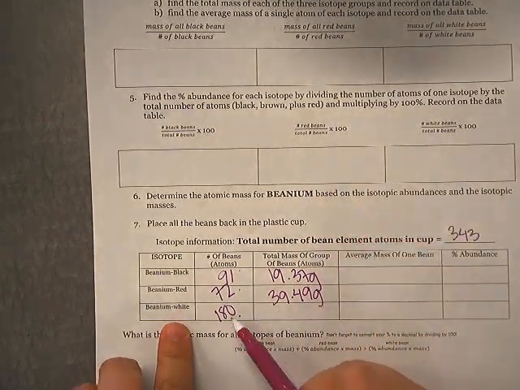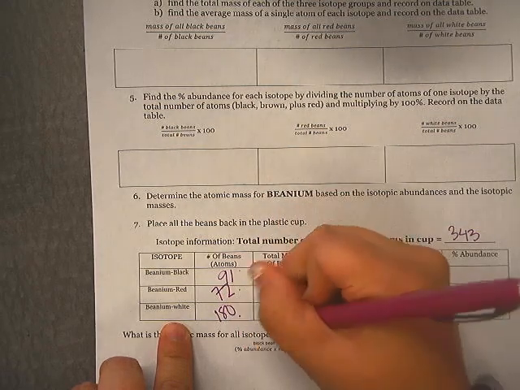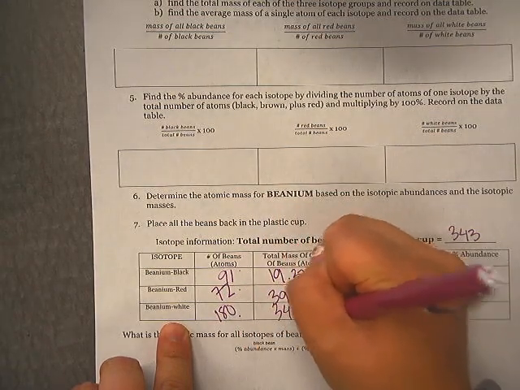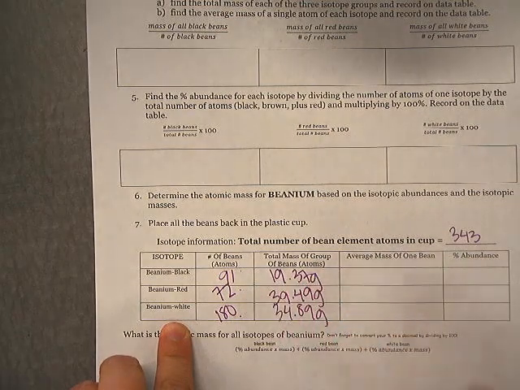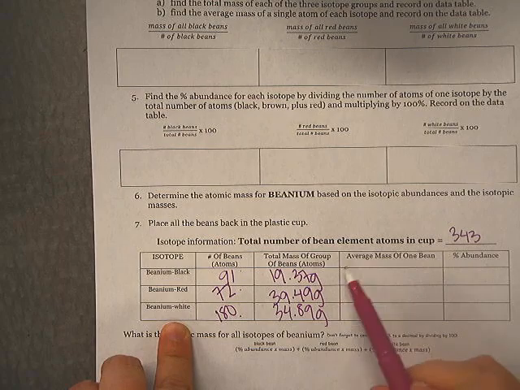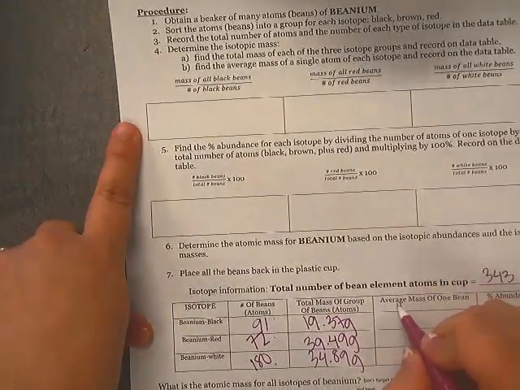When I put my 180 white beans on the scale, they weighed 34.89 grams. So you should have masses and numbers of beans for each color. Then the average mass of one bean is what you are calculating right here on number 4.